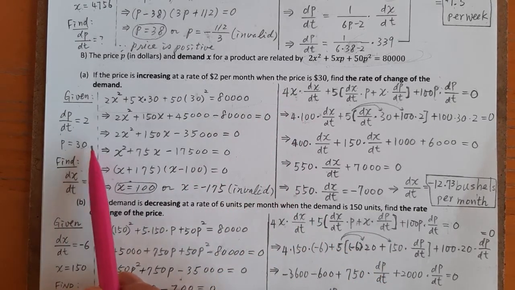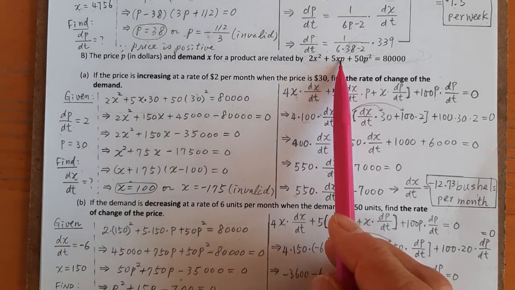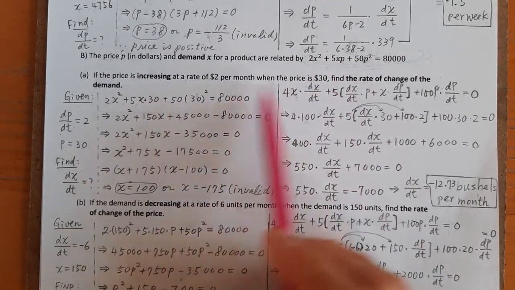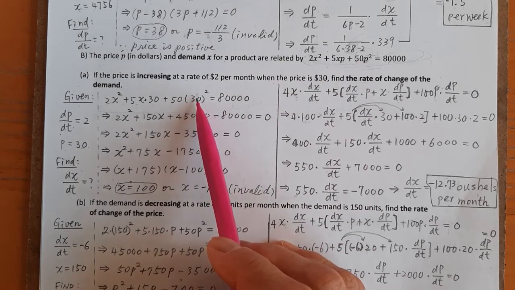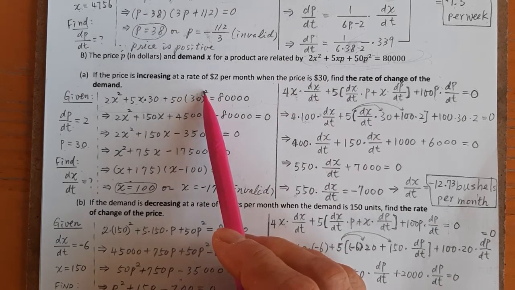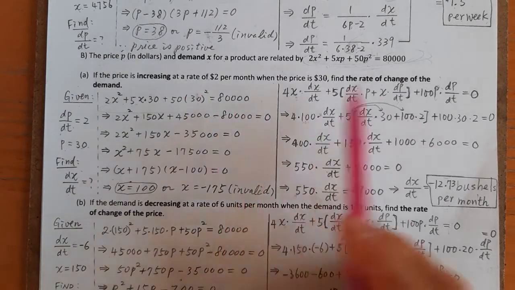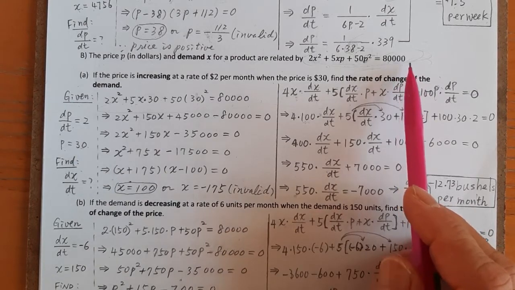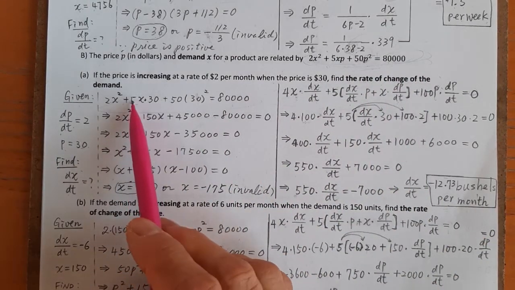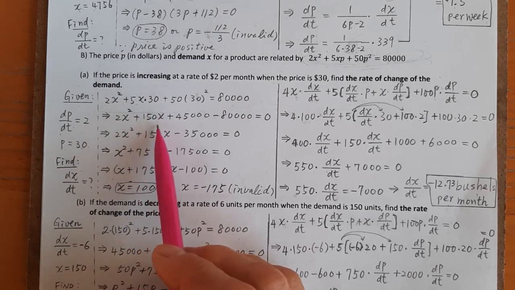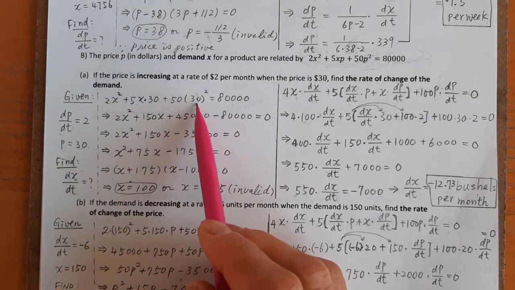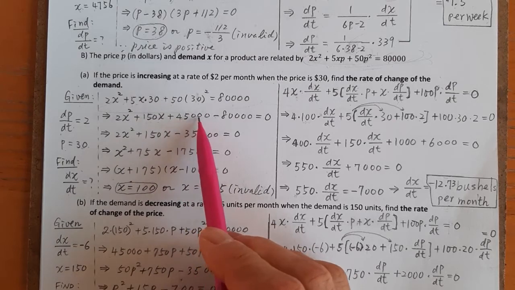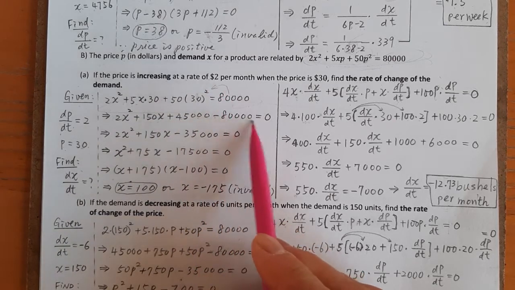Since p equals 30, you plug p by 30 in this equation: 2x squared plus 5x times 30, plus 50 times 30 squared, equals 80,000. Then 2x squared plus 150x plus, 30 squared is 900 times 50 is 45,000, minus 80,000 moved over, equals 0.